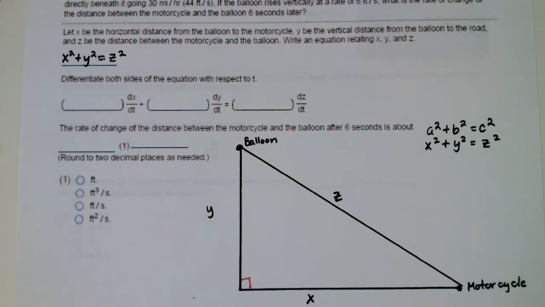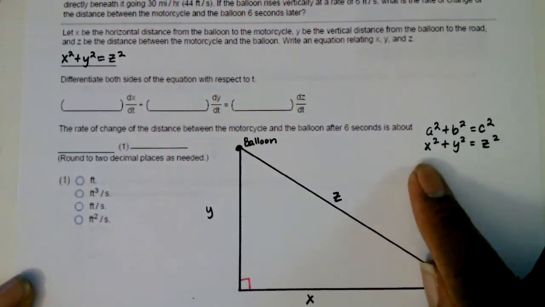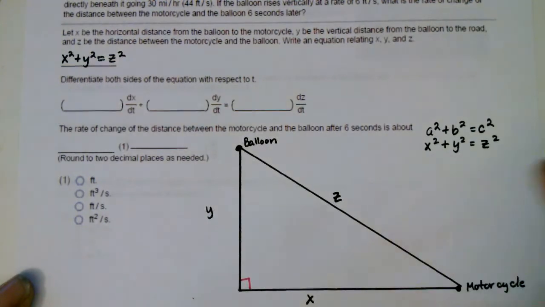And in this case, I would go ahead and differentiate both sides of this equation with respect to time. So x squared plus y squared is equal to z squared.